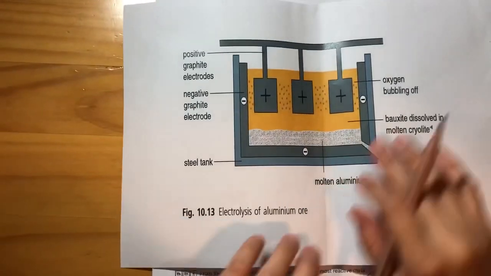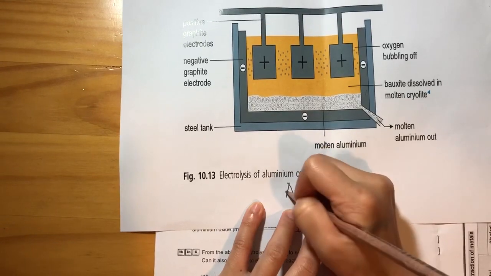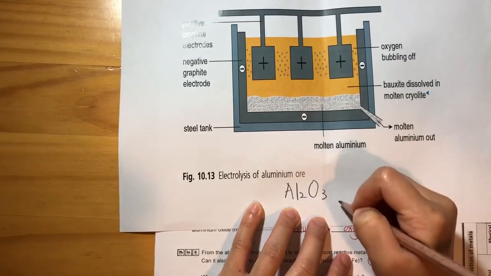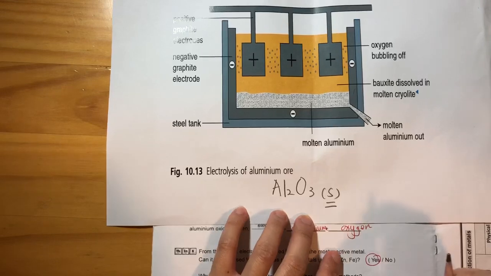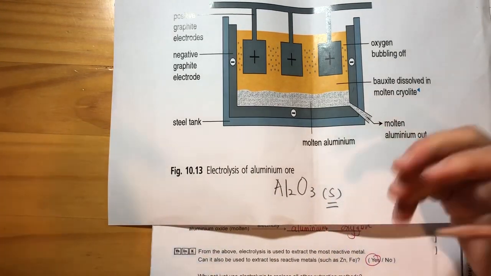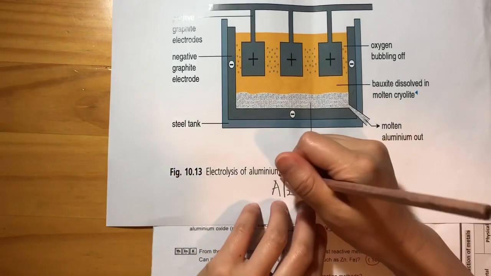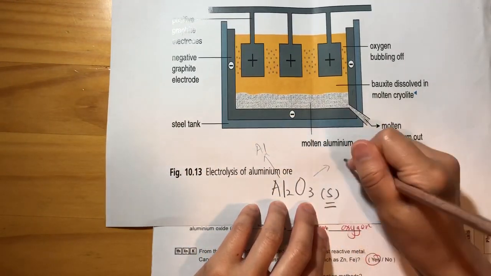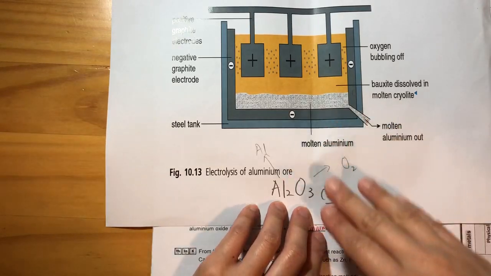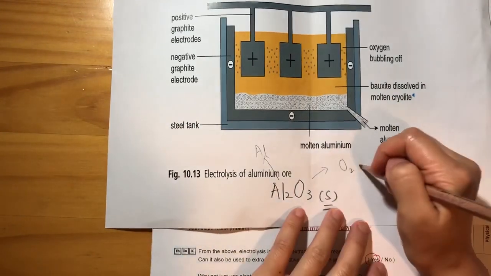Let's use the electrolysis of aluminium as an example. Aluminium ore mainly contains aluminium oxide, which is an ionic compound. If you remember, an ionic compound cannot conduct electricity in the solid state. So if we would like to decompose it into the corresponding elements, aluminium and oxygen, the oxide, when electrolyzed, will become a substance you can see in nature, the oxygen gas.